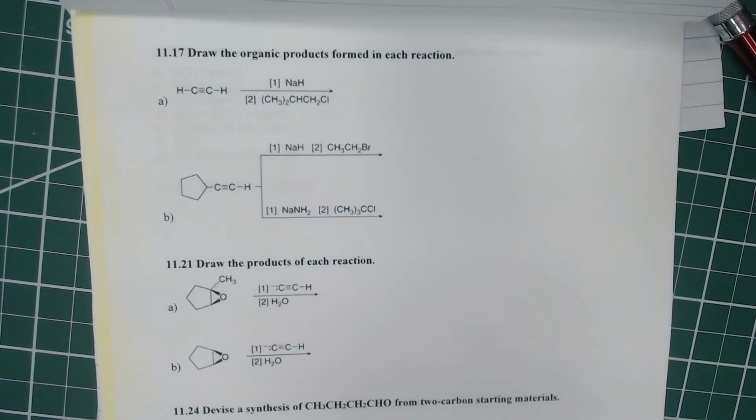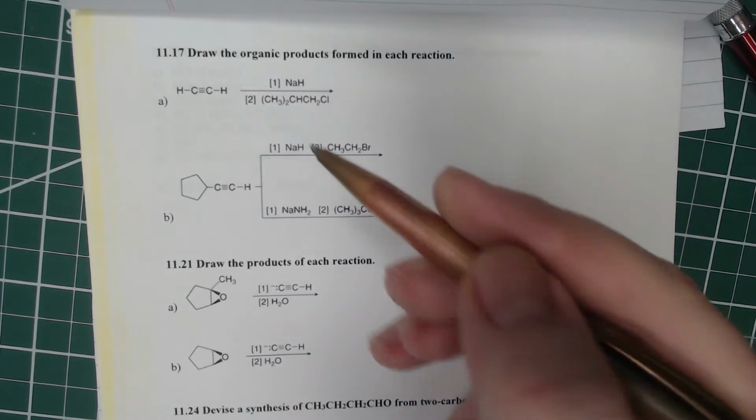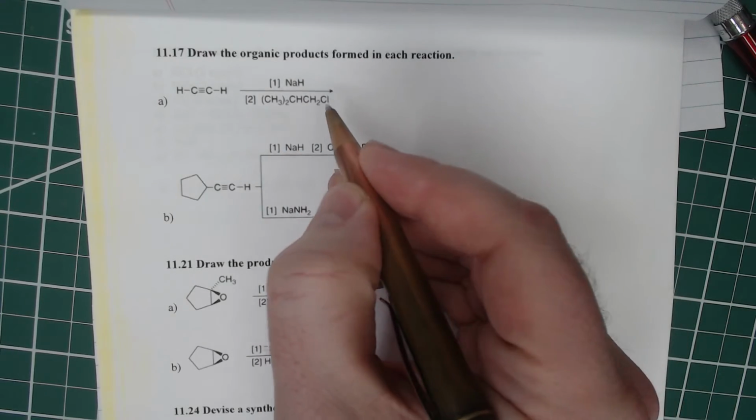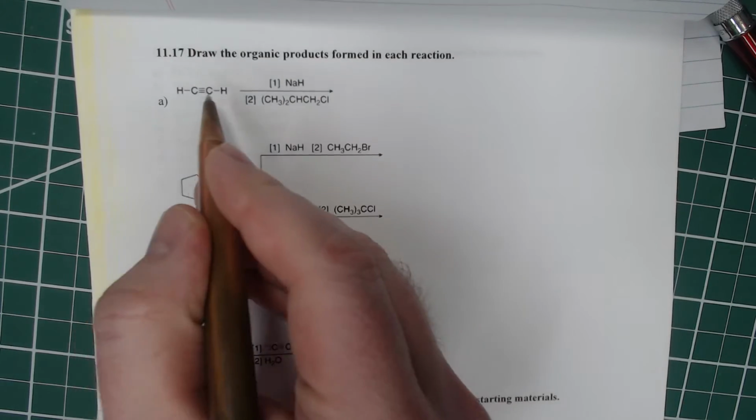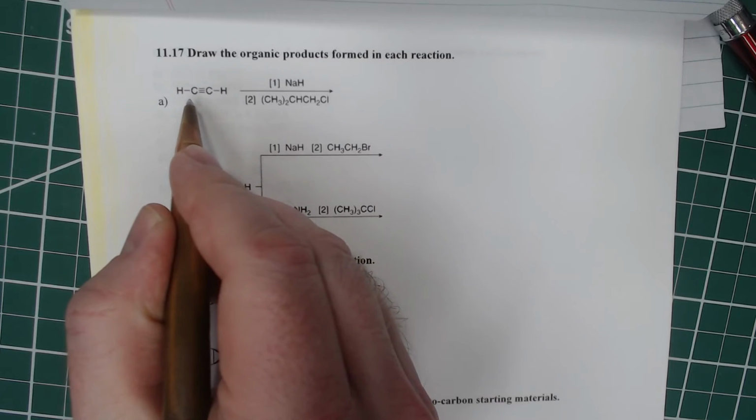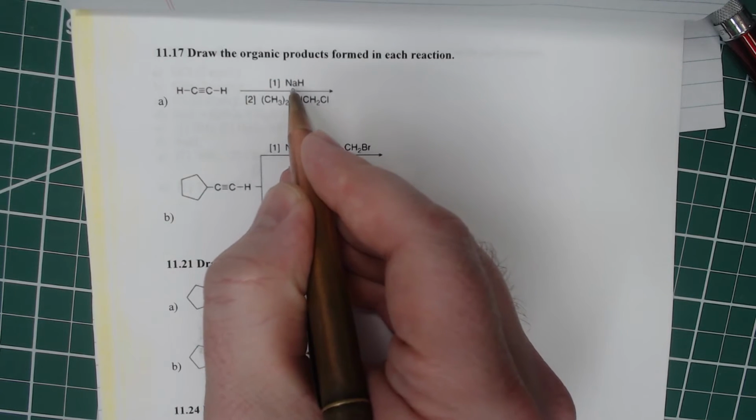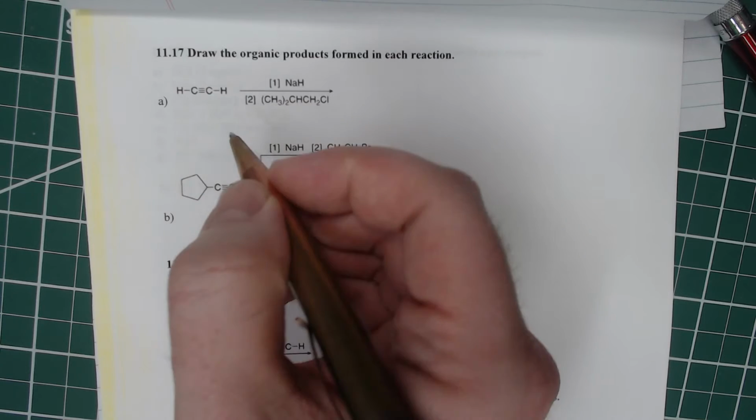All right, so we're going to look at number 17 on our in-class assignment. And you'll see that our first step here, we've got this acetylene, and the first step is that we're going to deprotonate that, and we will form acetylide.